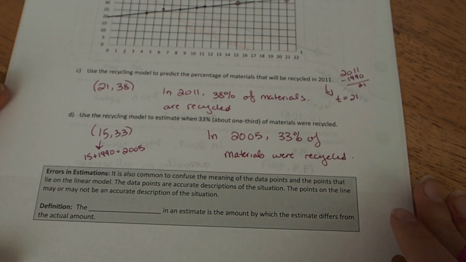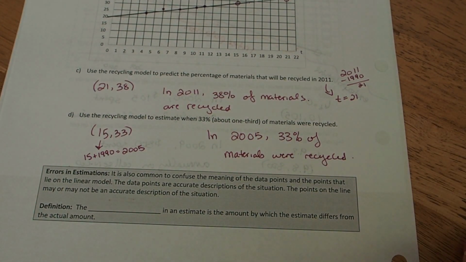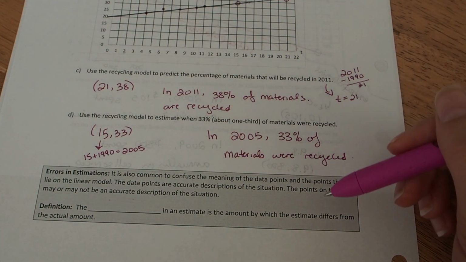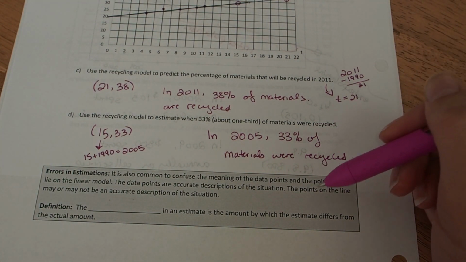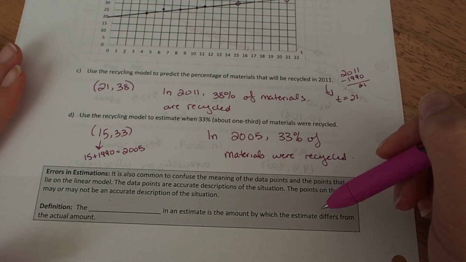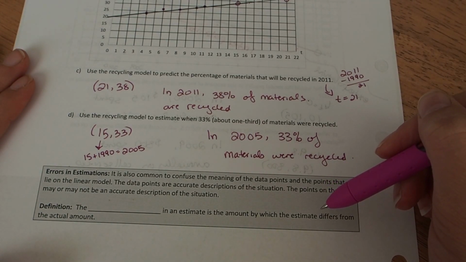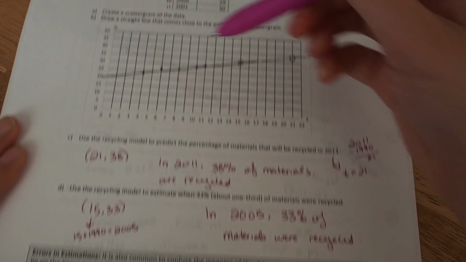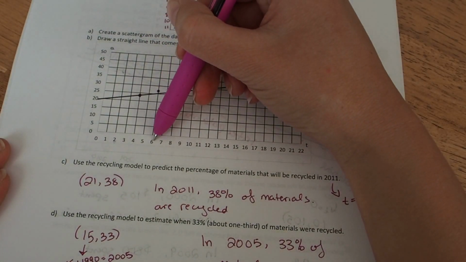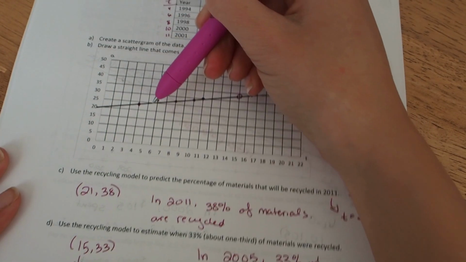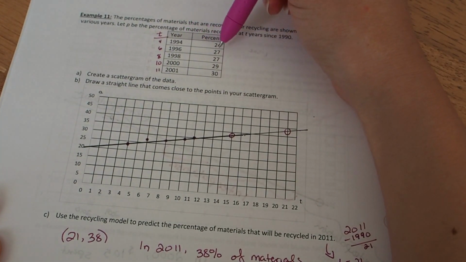The note on the bottom of the page is about errors in estimation. It's also common to confuse the meaning of data points and the points that lie on the model. For example, if I were to ask you what percentage of materials were recycled in 1996, according to the model, you would say 25, even though there's a data point stating it's 27.